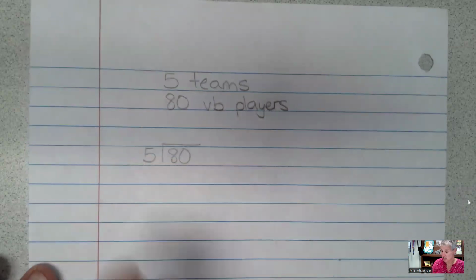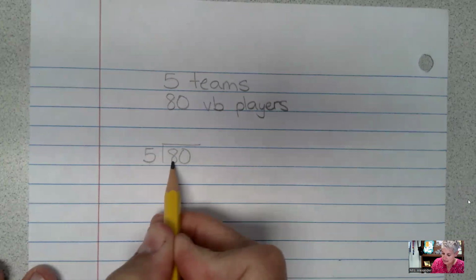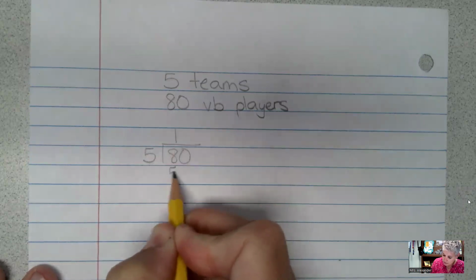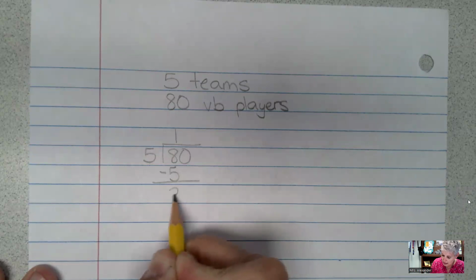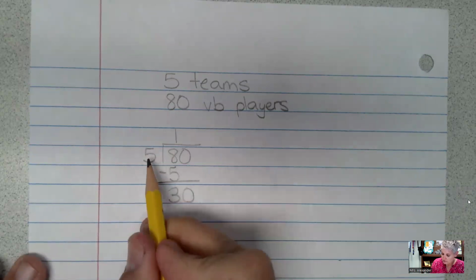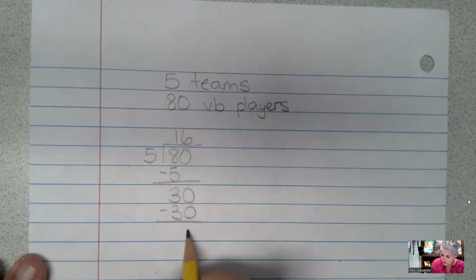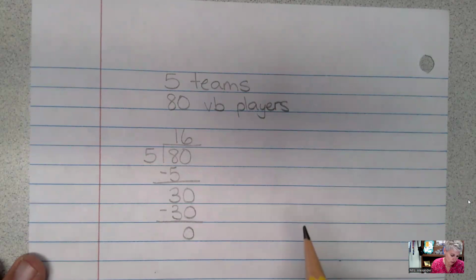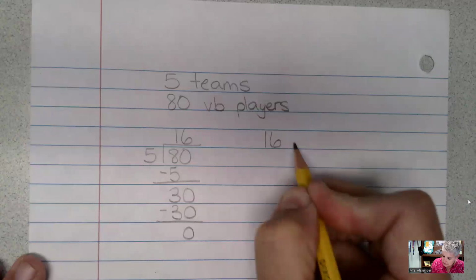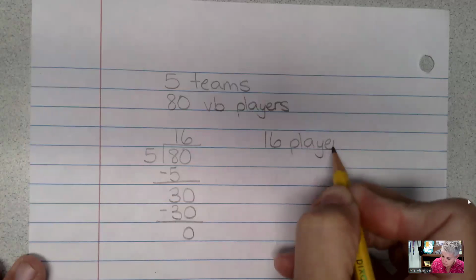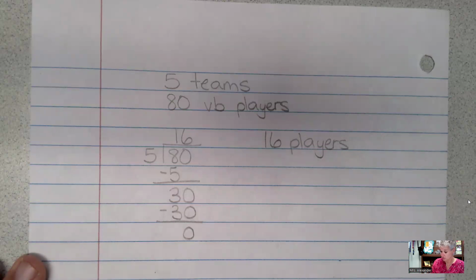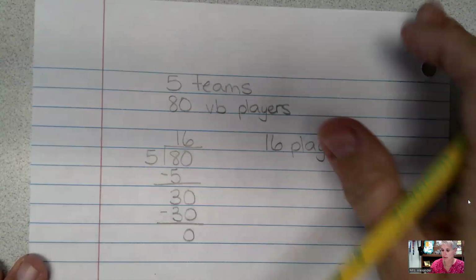So if you can do just the traditional dividing, 5 goes into 8 one time. 5 times 1 equals 5. I subtract, bring down the 0. 5 goes into 30 6 times. 5 times 6 equals 30. Our answer is 0. So we were asked to find the number of players on each team: 16 players on each team. So if you can do this part, fantastic. We'll talk more about the distributive property in class this year. Don't stress out about that.